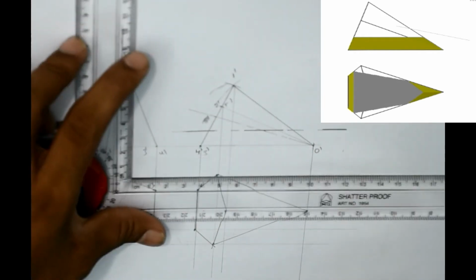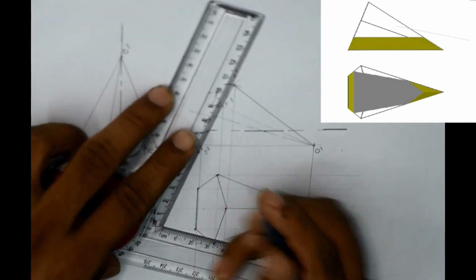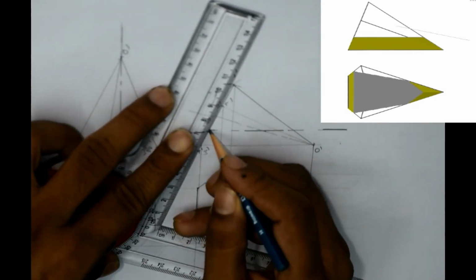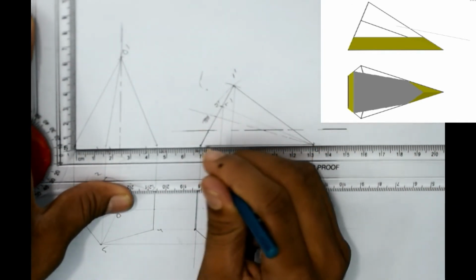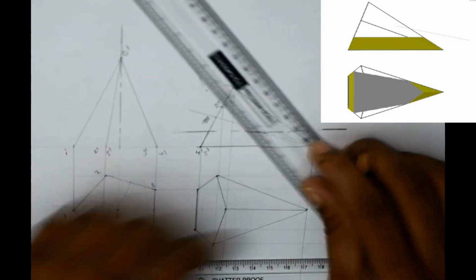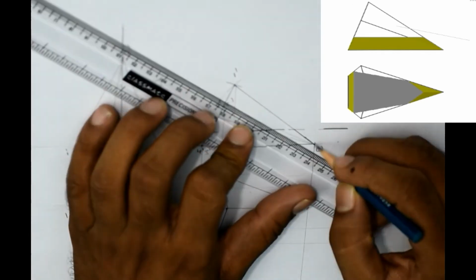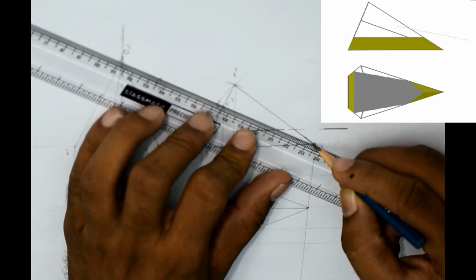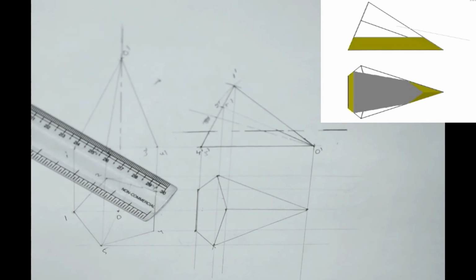What length I have drawn. So this whole portion has been removed actually. For this reason only this has to be darkened. Only this portion will be visible to us from the front, and the left portion is actually removed.